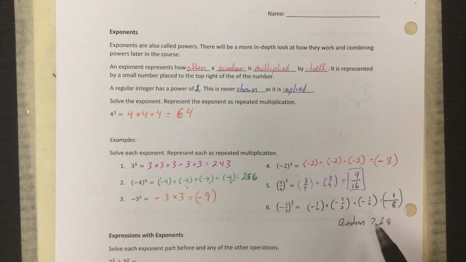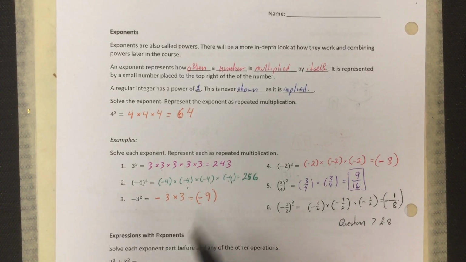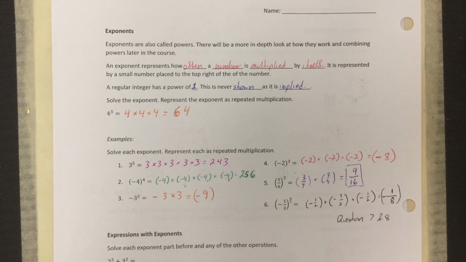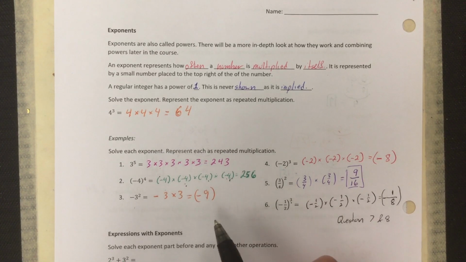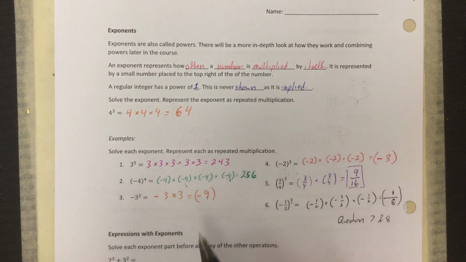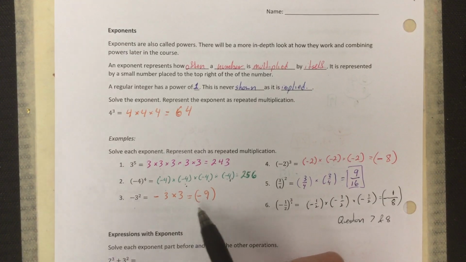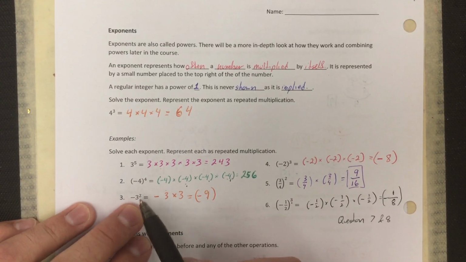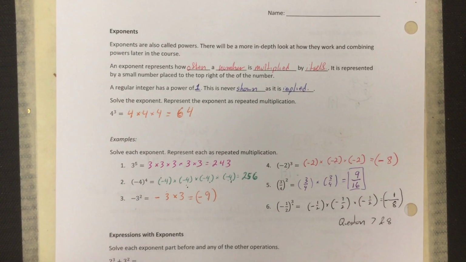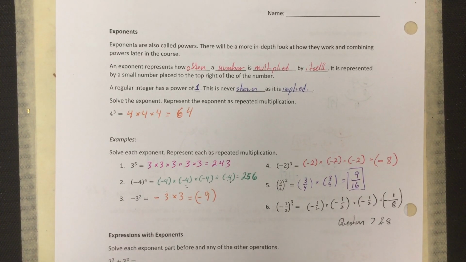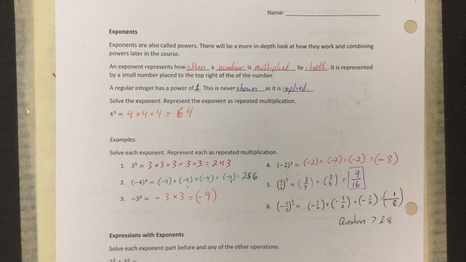Please take a look at questions 7 and 8 dealing with exponents. Write it out as repeated multiplication and then solve. For 7 and 8, I want you to show the repeated multiplication. After that, if you want to just write out the answer, so negative 3 squared is just negative 9, you can write that out just as the answer later on. But for the first one, I want you to show all of the repeated multiplication that you're going through.